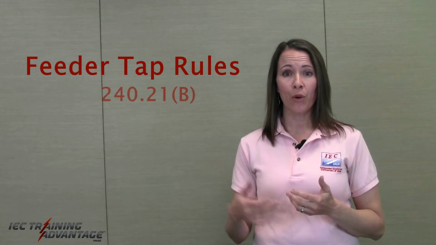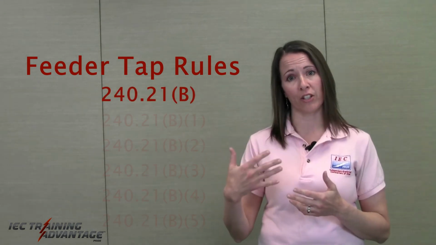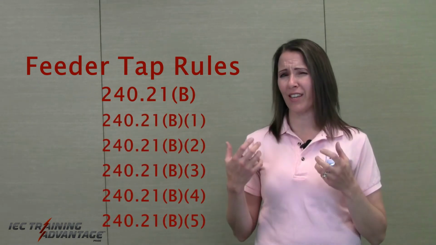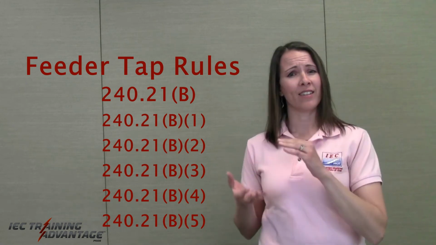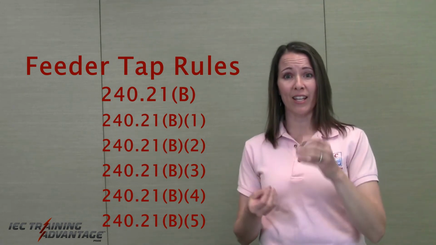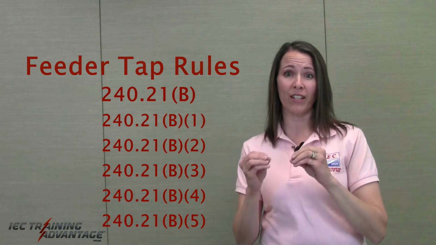They're found in 240.21(B), which has 5 subsections. And each of these subsections has subsections that spell out all the rules for each kind of tap. Taps that are under 10 feet, taps that are 10 to 25 feet, transformer taps, taps that are outside, and taps that are greater than 25 feet. So now would be a really good time for you to get out your code book and start following along.